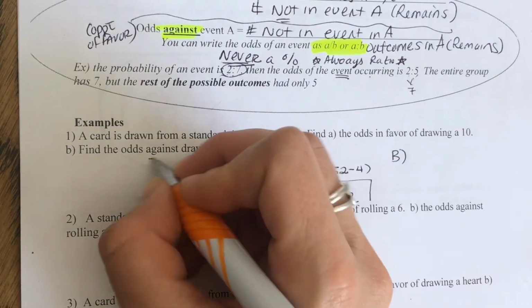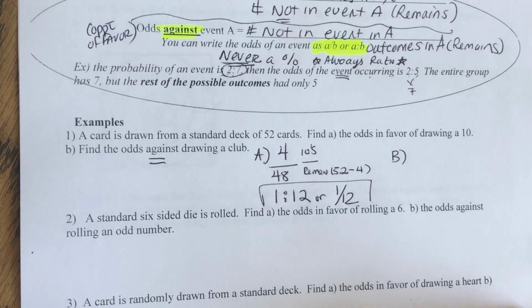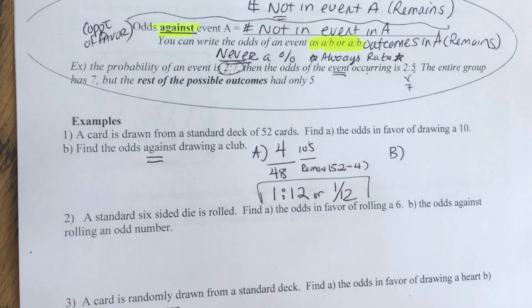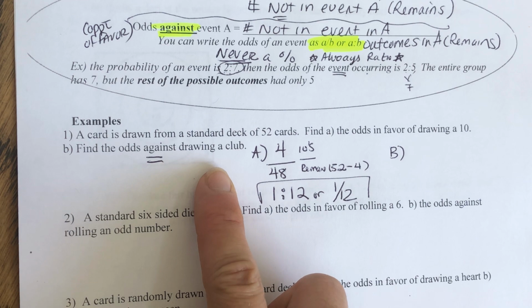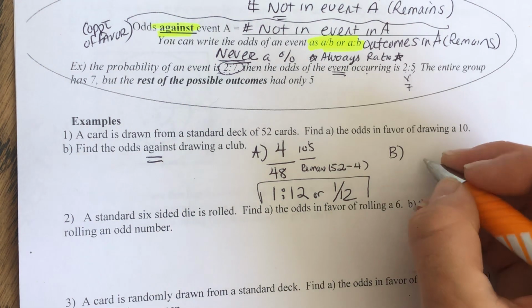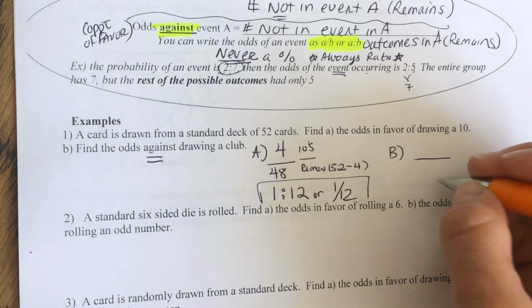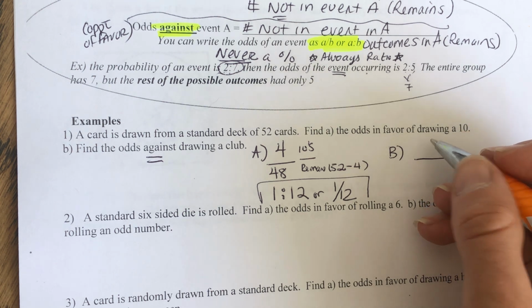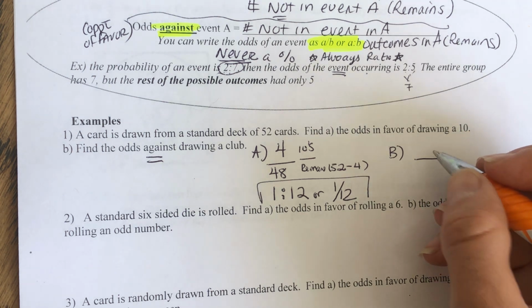The odds against drawing a club. 2 ways. You can think about the odds of drawing a club and then flip it, or the odds against it? Okay, so let's do this, the odds against it. So how many clubs are there? 13.